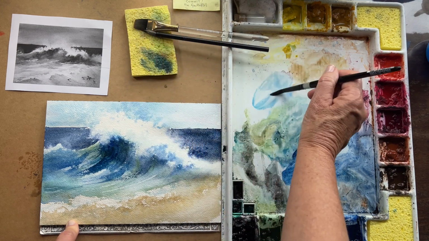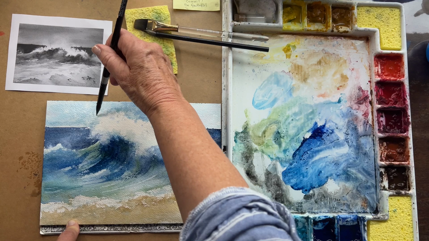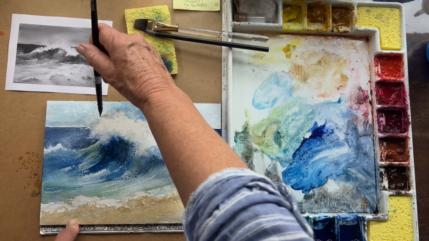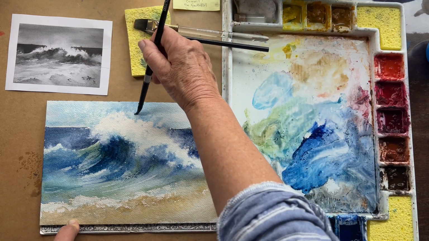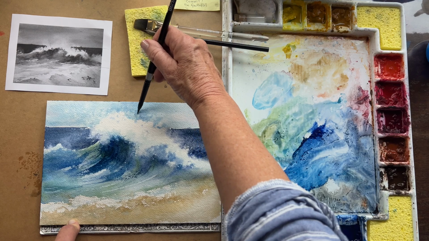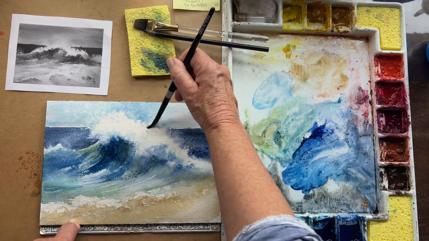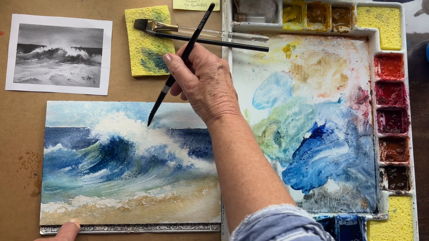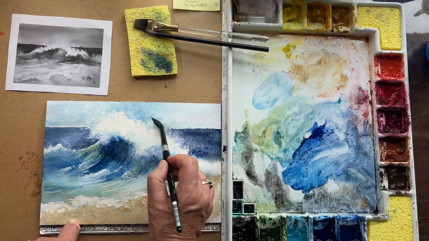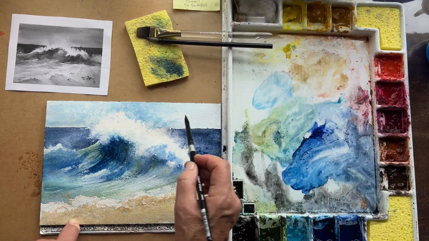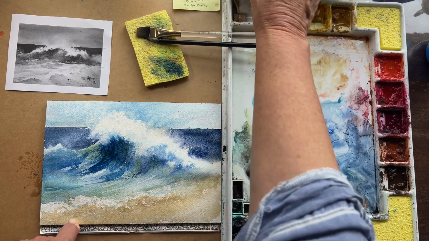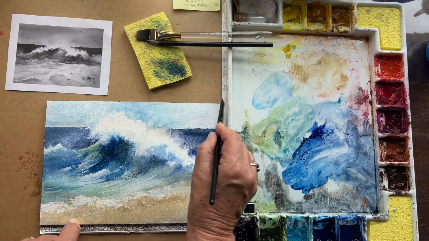I'm just, with this very light paint, dropping in here. I am also slightly scrubbing as I do this to get rid of that first edge. I want this down more. And then we'll just kind of blend it into the rest with just clear water.